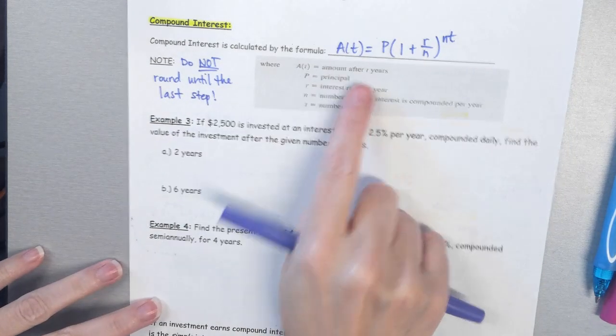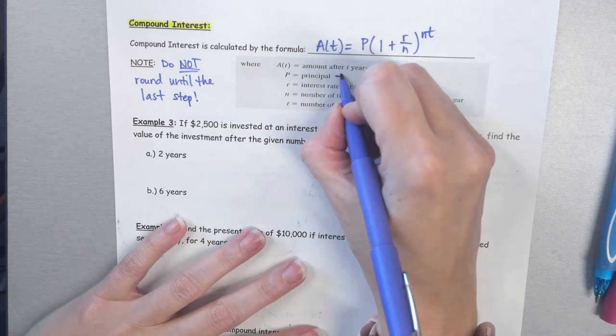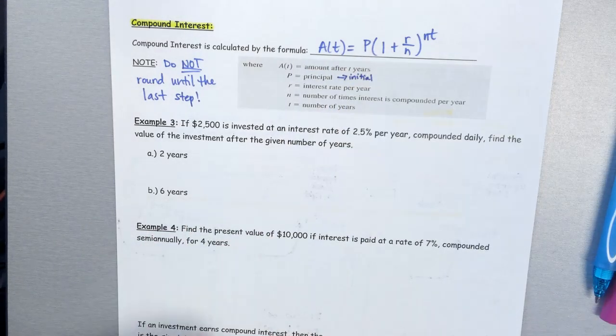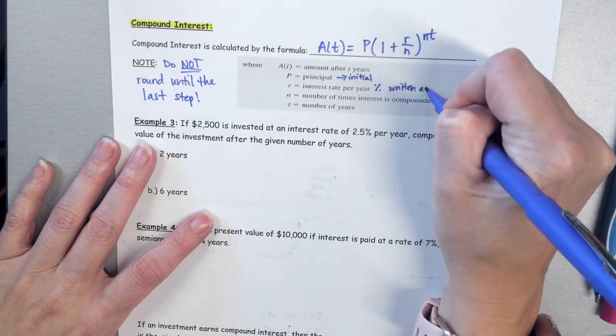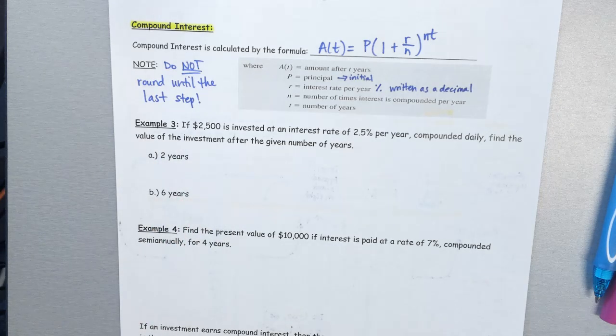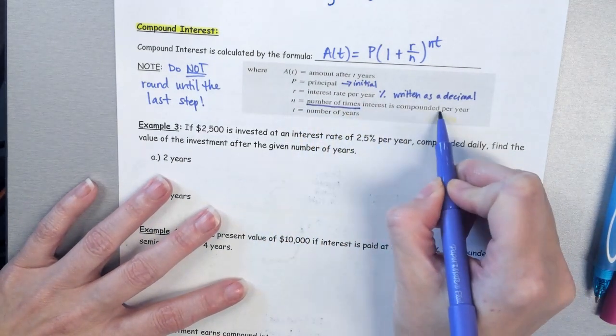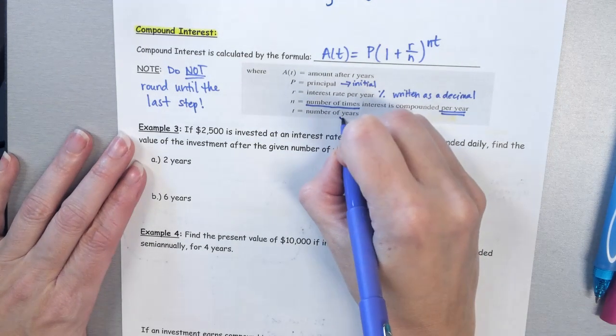Okay, so A of t is the amount after t years. P is called the principal. The principal is the same thing as the initial value. R is the interest rate per year. That is when you have a percent written as a decimal. You may remember that. And then n is the number of times interest is compounded per year. So quarterly, 4 times per year. Semi-annually, think of semester. How many semesters do we have in a year? 2. And then t is going to be the time in years.